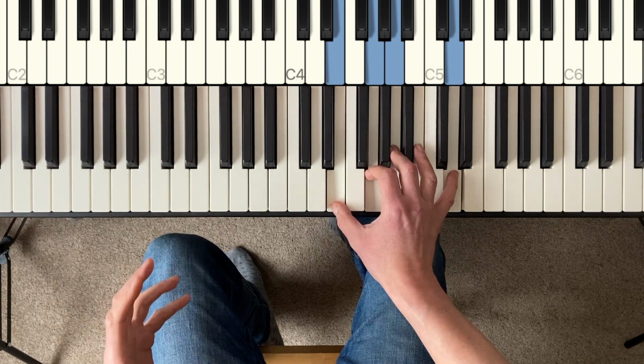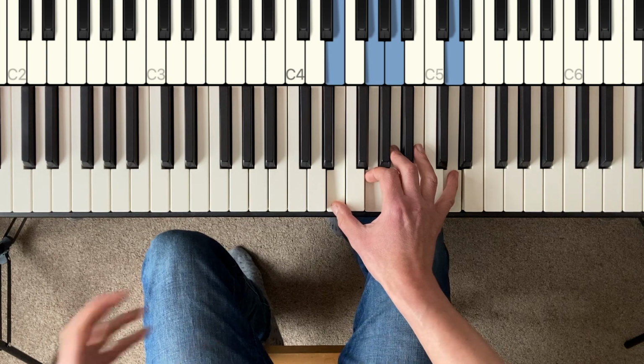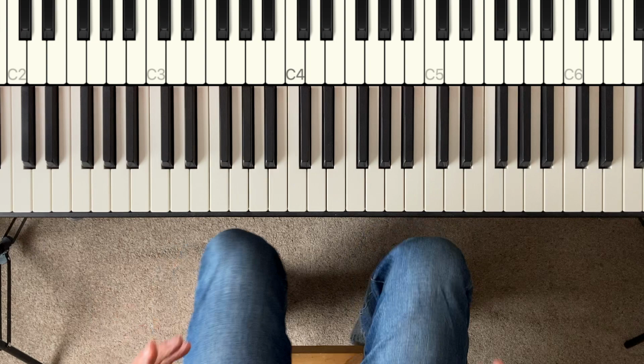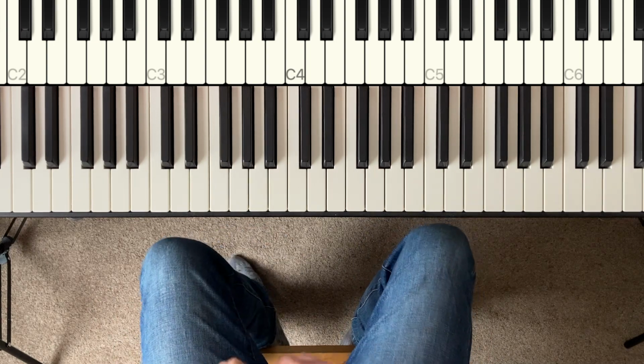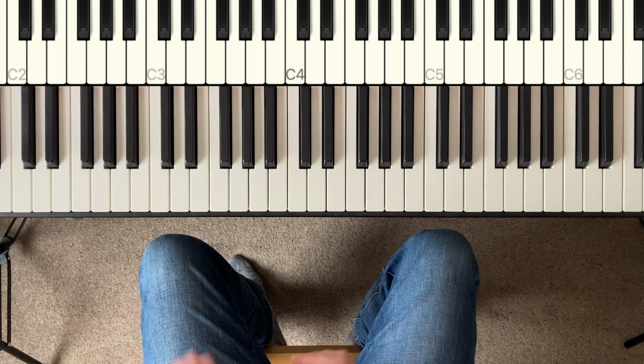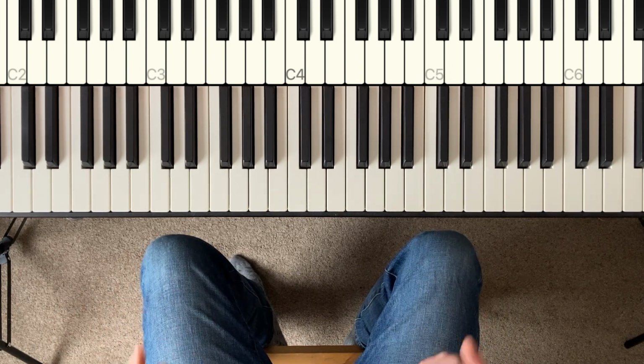Now, chord extension is a huge subject, and I'm not going to be able to show you everything you can do with every chord in this one tutorial. But if it's something that's new to you, I can give you some pointers so you can dig around in my other tutorials or in other YouTube channels or books or whatever to find out more. Some chord extensions are really, really common.